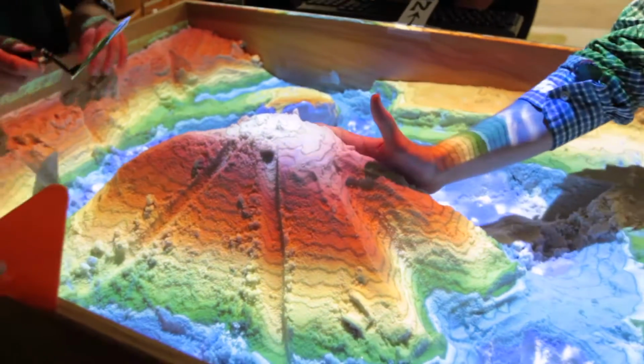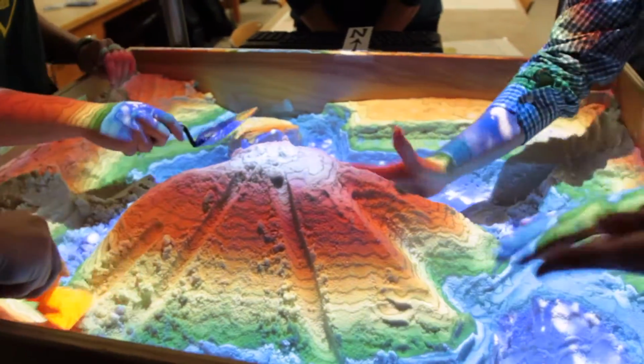It's the first time I've ever had students ask to learn more about topographic maps. It's the first time I haven't had students close to tears learning about topographic maps. It's one of the things that students hated.